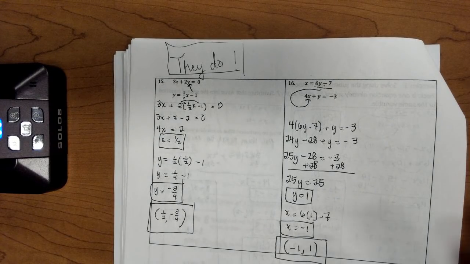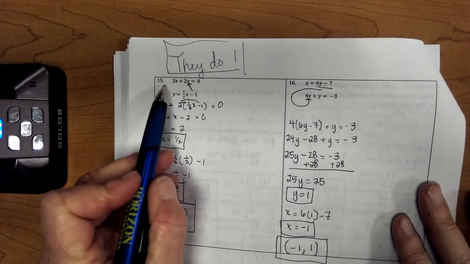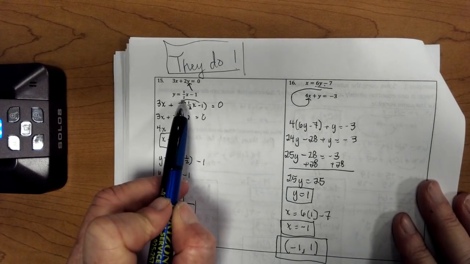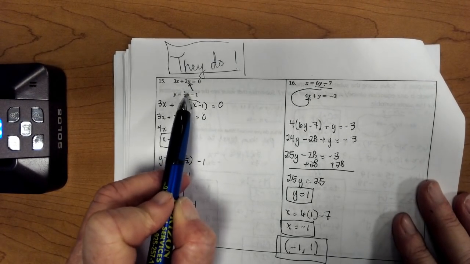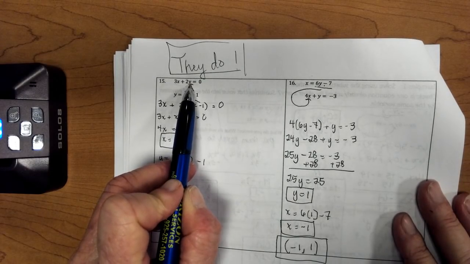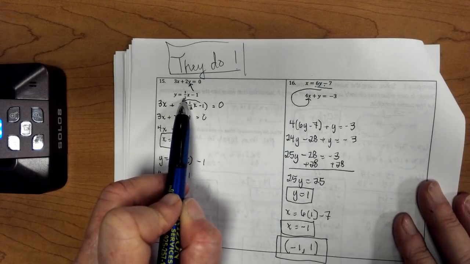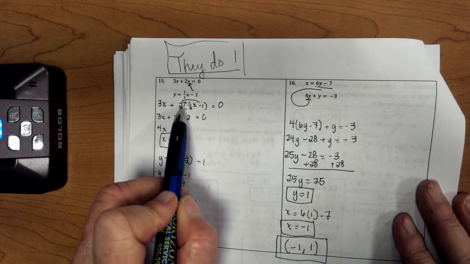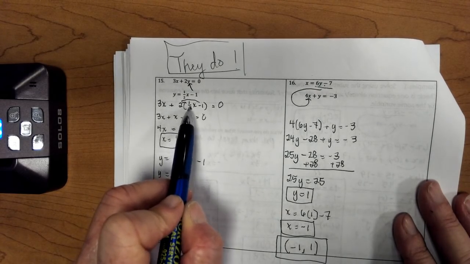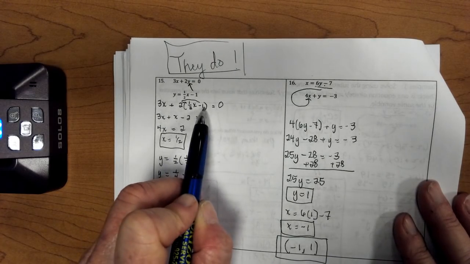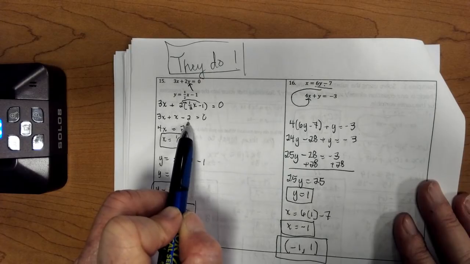So here is the work for problem number 15. You could see that what I did was I took this 1/2 x minus 1 and I substituted it in for y, even though I had a 1/2 x. Then I distributed, noting that 2 times 1/2 is 1x right there, and minus 1 times 2 is negative 2.